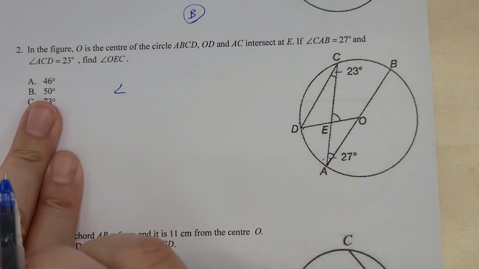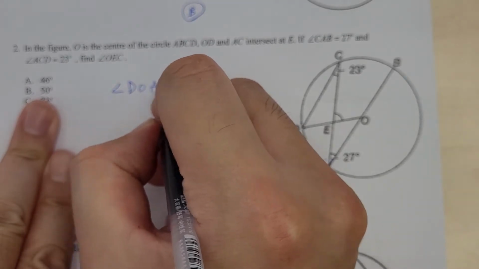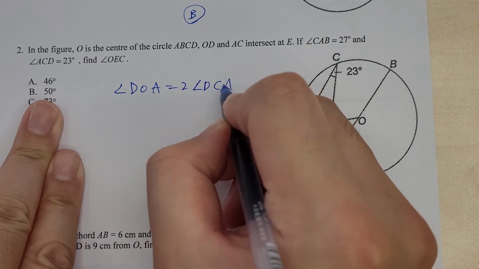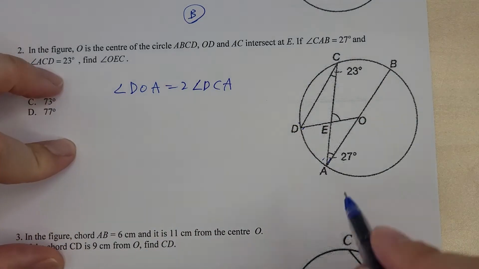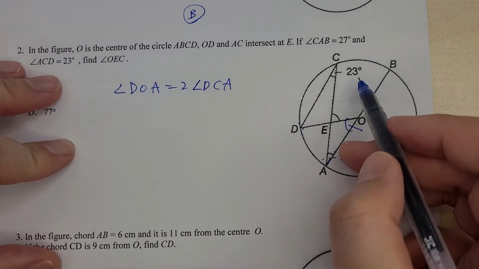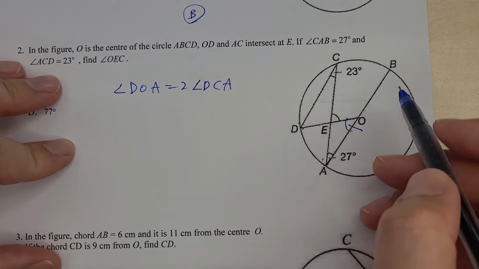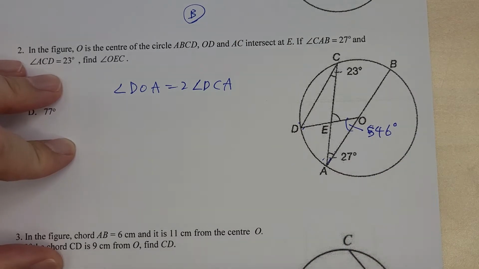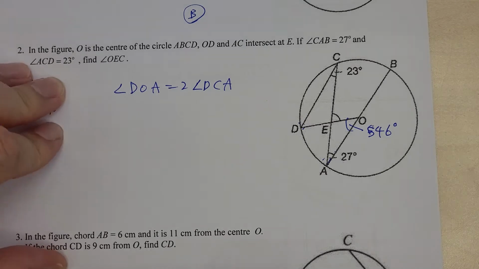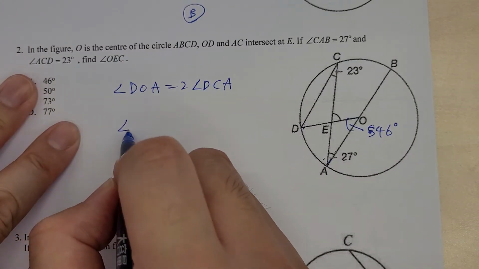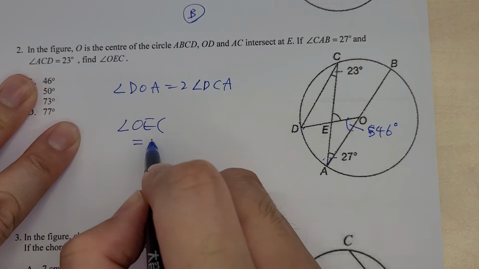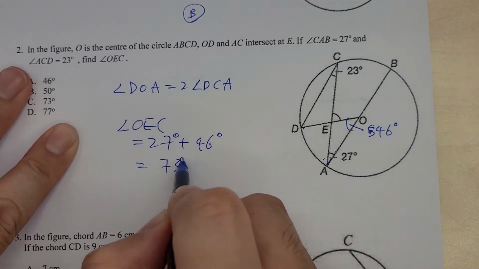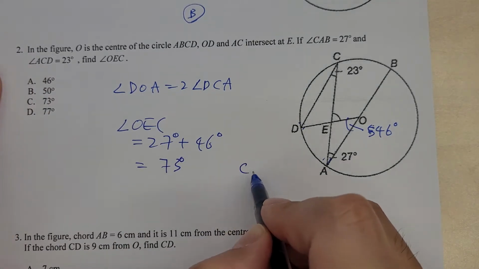That is, angle DOA will be twice angle DCA. So you can find this angle, that is 23 degrees times 2, that is 46 degrees. When you find that is 46 degrees, you can find angle OEC, that is 27 degrees plus 46 degrees, that is 73 degrees. So the answer is C.